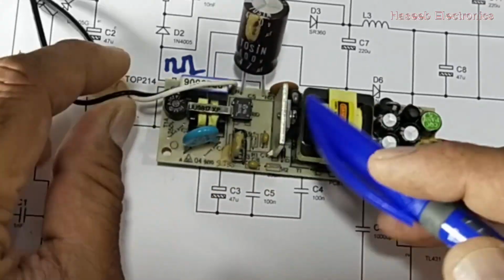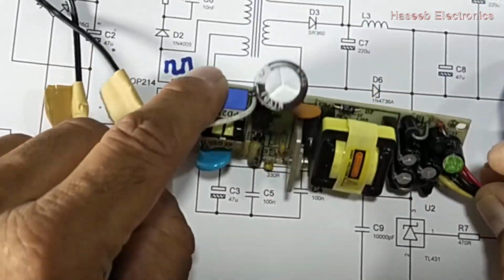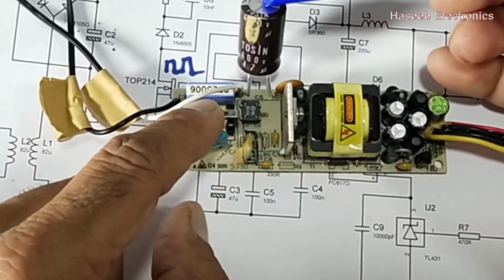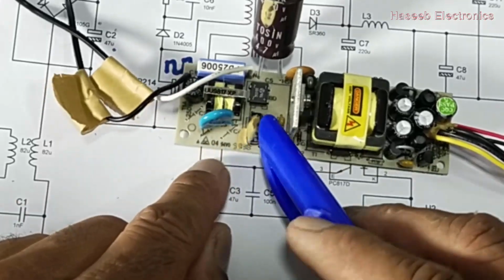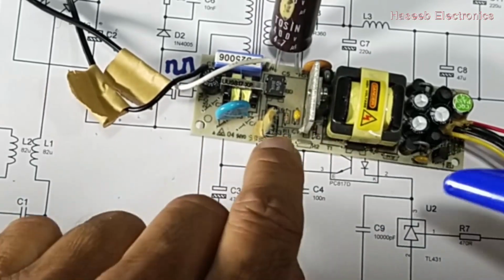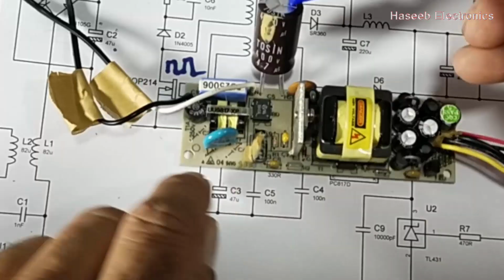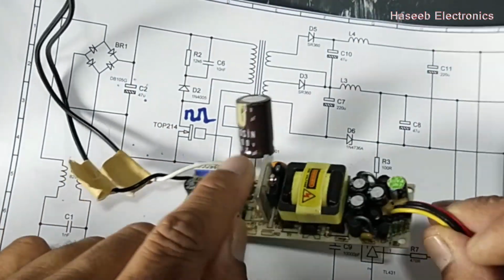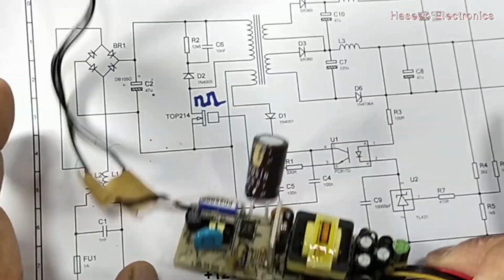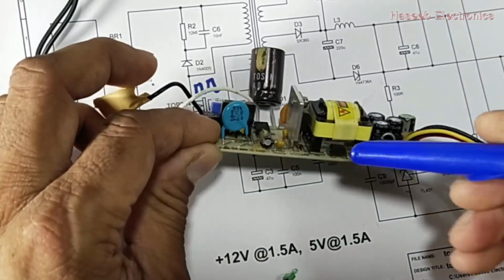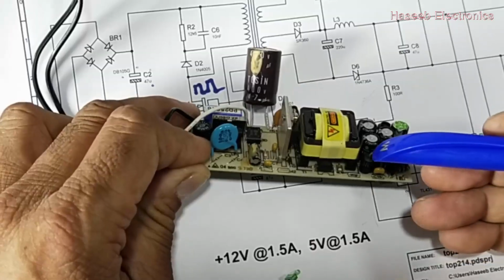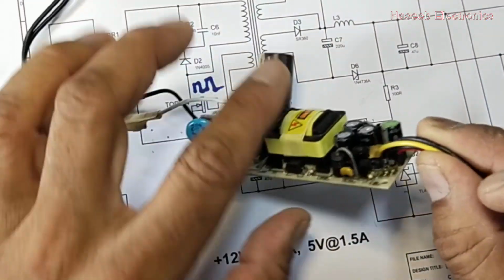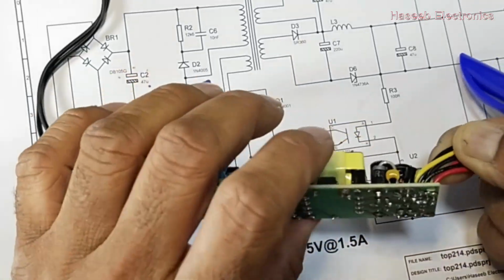Never touch any component when the power is applied. Here we have the fuse, class X capacitor, class Y capacitor, filter, bridge rectifier, and the main capacitor. Here is the VCC capacitor, this small capacitor. This is the large capacitor. Then we have this heatsink-mounted IC, and under the flyback transformer we have the PC817 and the TL431, that is the feedback network.